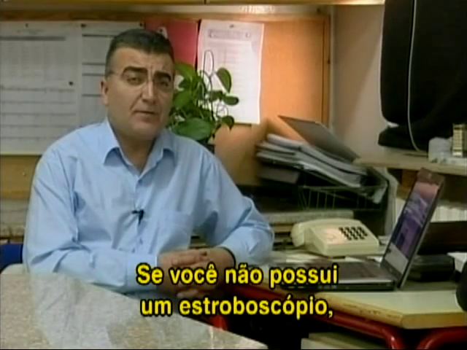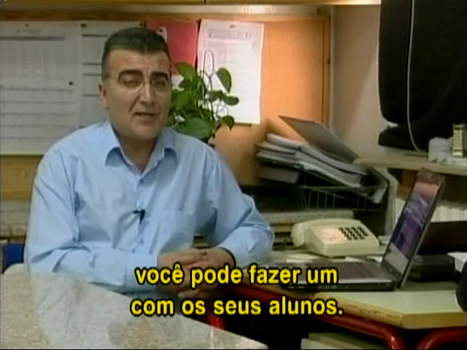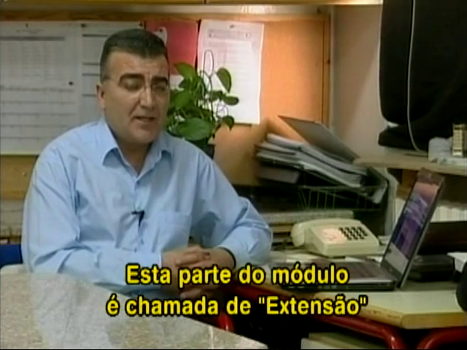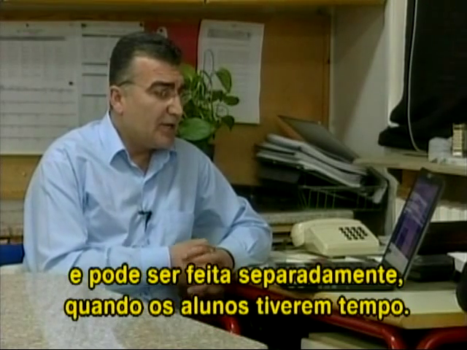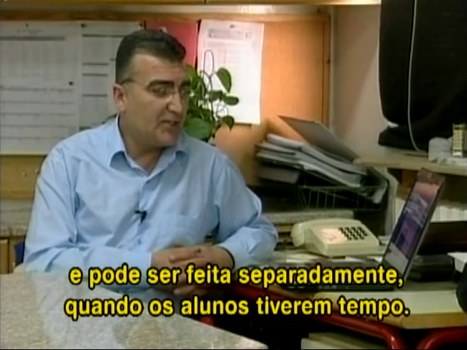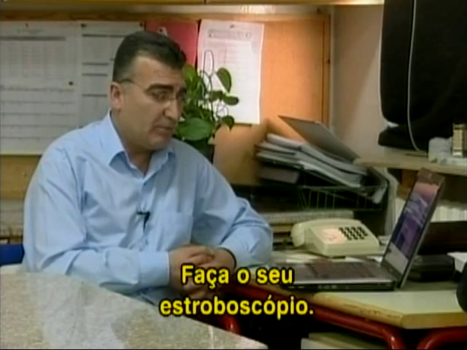Now, if you do not have a stroboscope, you can still make one with your students. This part is called the extension of the module. This part can be done separately and later on when students have time.